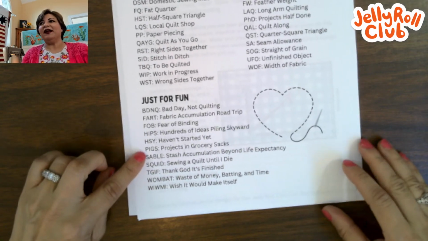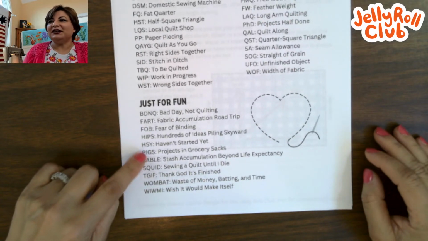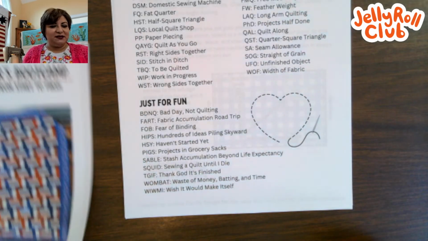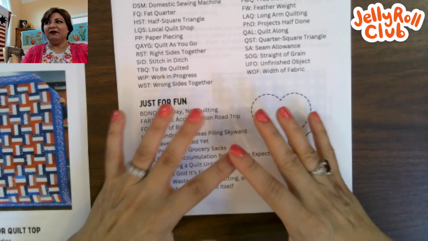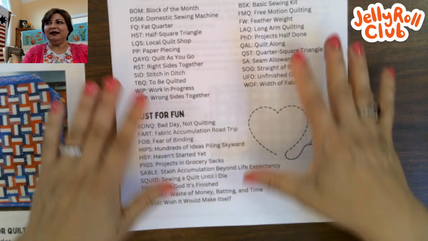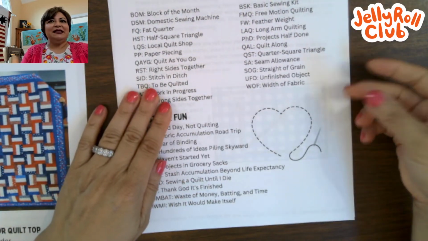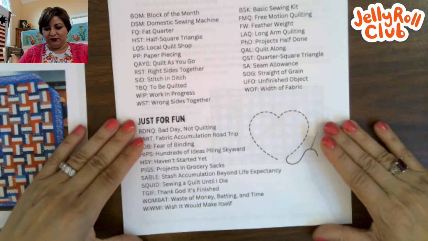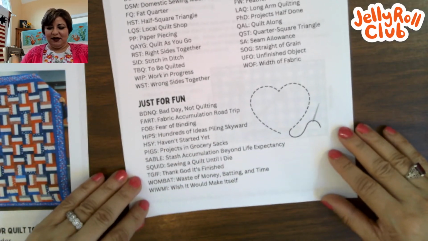So one of my favorite acronyms is called PIGS, Projects in Grocery Sacks. I have lots of PIGS when I go to the shop. I like to buy everything, put it in a bag, and kind of tie it and put it in my sewing room, because then that fabric is not getting grabbed or used for another project.